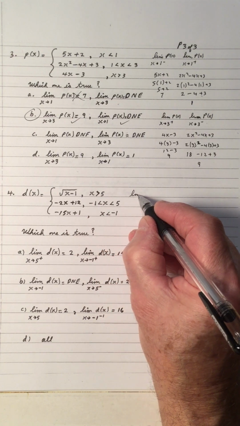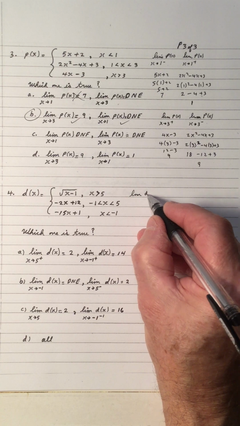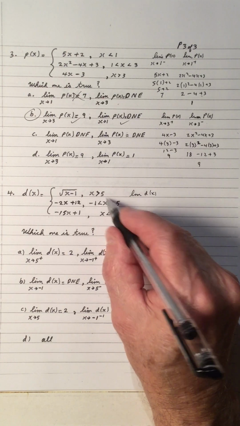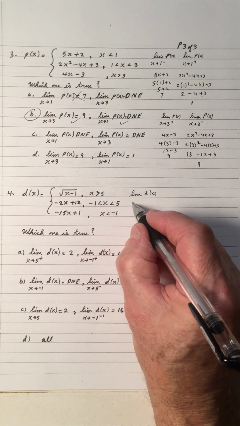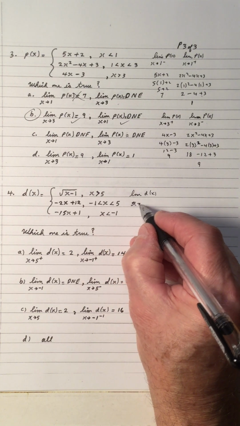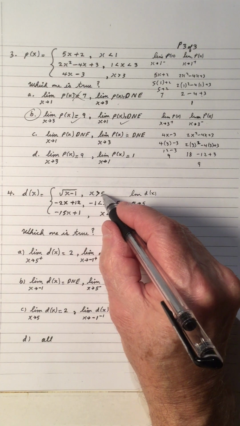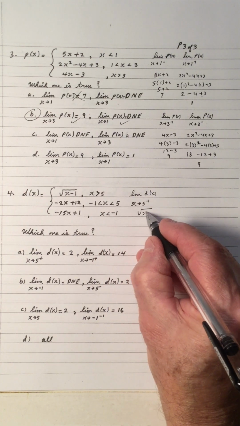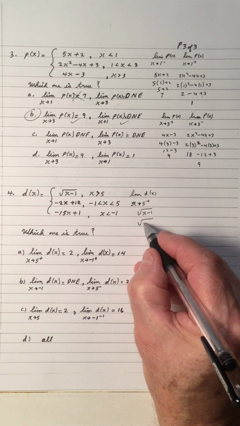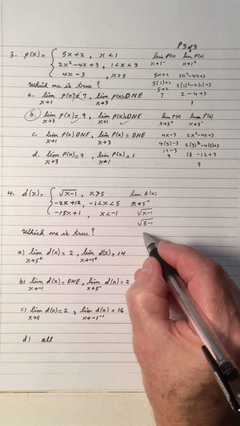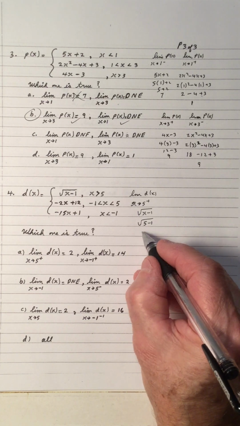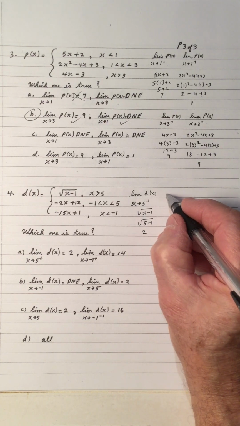So let's look at the limit of d of x as we approach 5. X approaches 5 from the positive side, so that gives us the square root of x minus 1. We're approaching 5, so 5 minus 1, the square root of 4. The square root of 4 is 2.